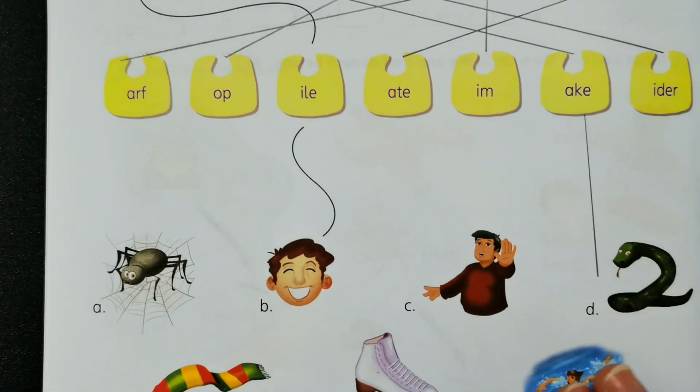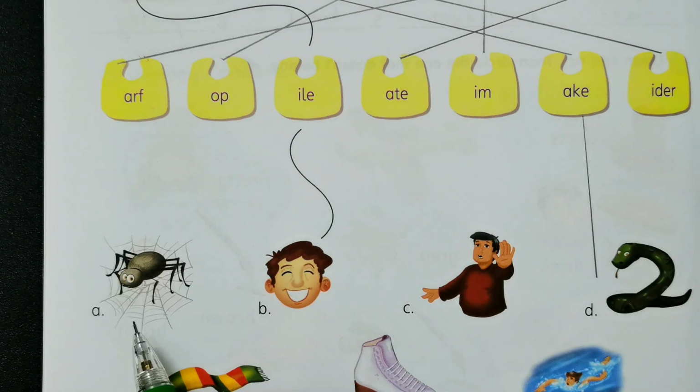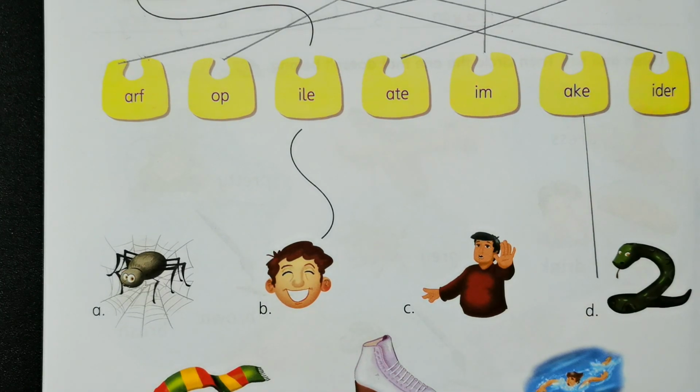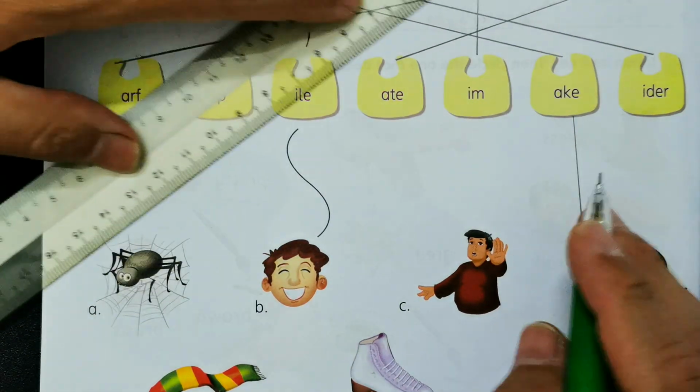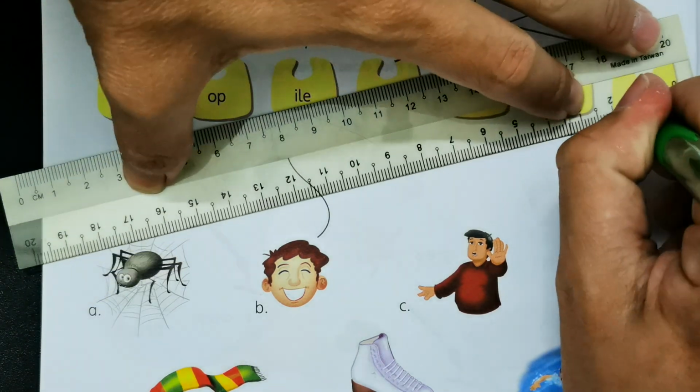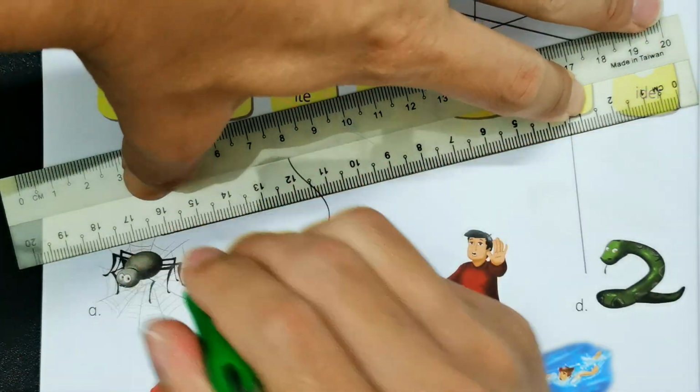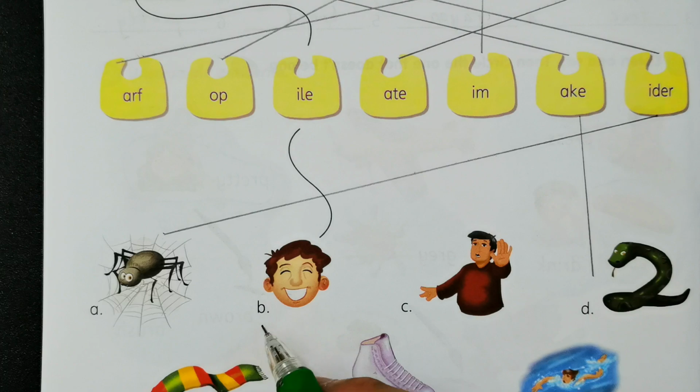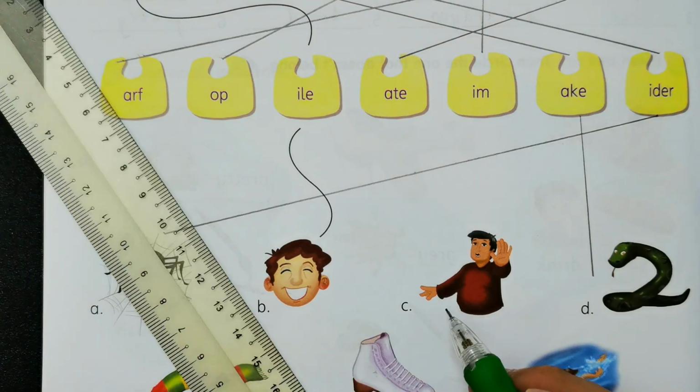So now number A, spider. And then B already done. And then C, this is stopped.